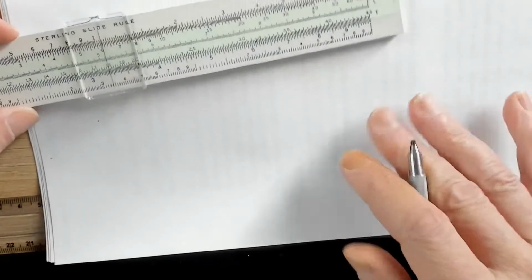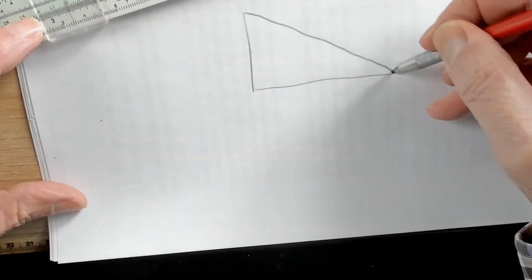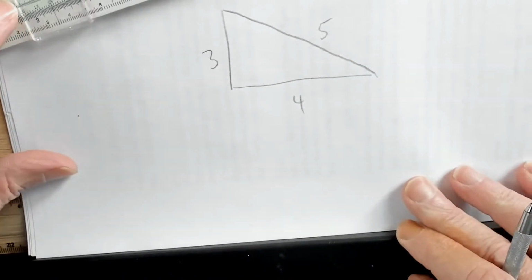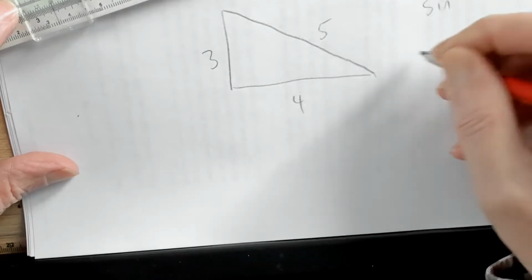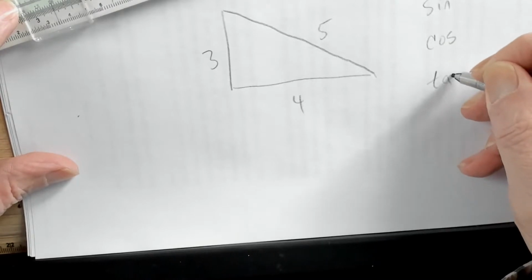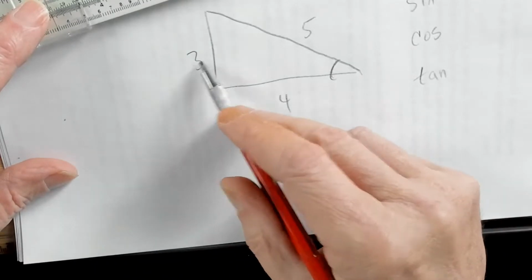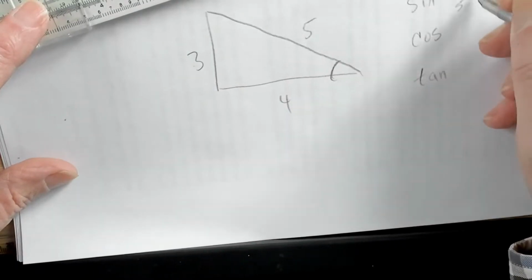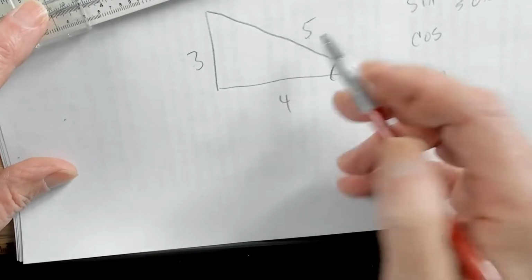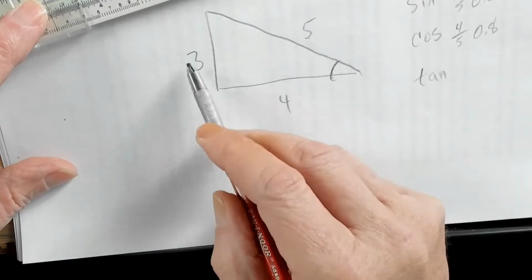Here's an interesting thing that you can do with the sine and the tangent scale. Let's take a standard right triangle. Let's go 3, 4, 5. That's a pretty standard right triangle. Now let's look at the trigonometric values of that triangle, and we'll look at this angle right here. Now the sine of that angle will be 3 over 5, or 0.6. The cosine of that angle will be 4 over 5, or 0.8. And the tangent would be 3 over 4.